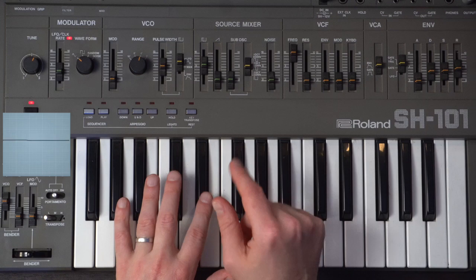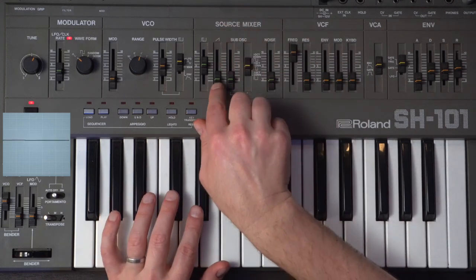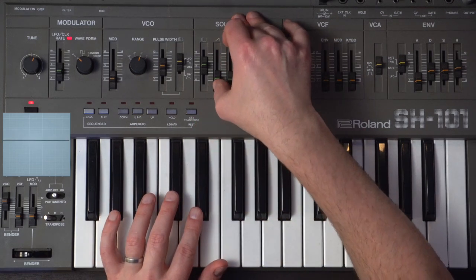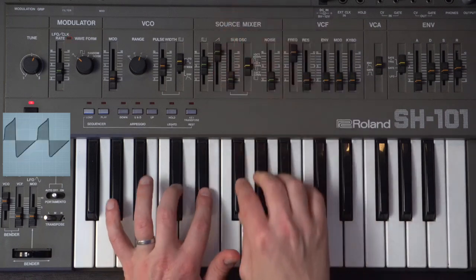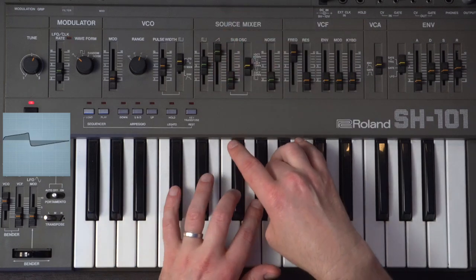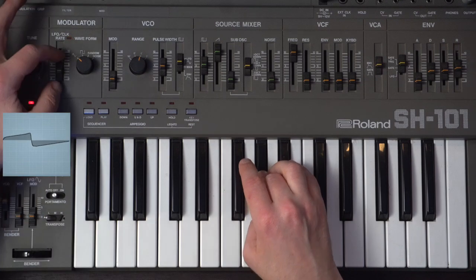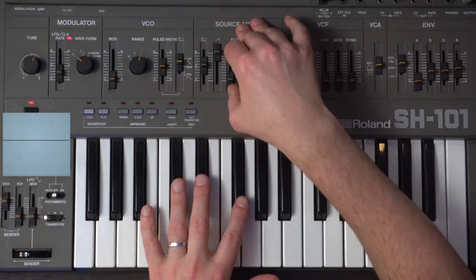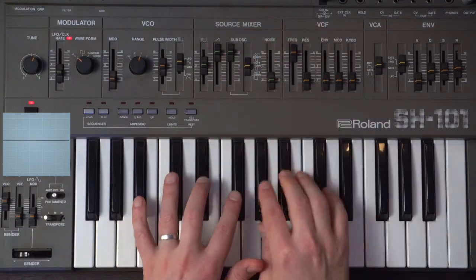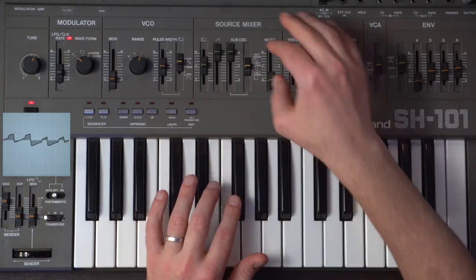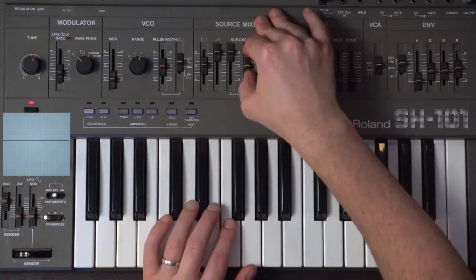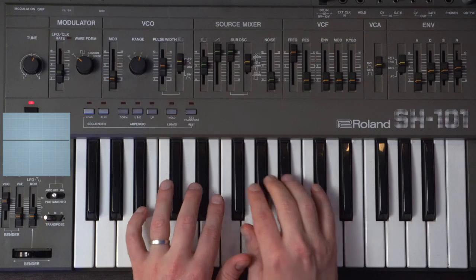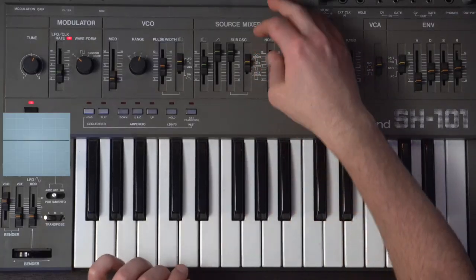We've got a little bit of movement on there. We're going to increase the sawtooth all the way, and you hear we've got a nice little bit of movement there. And then for the sub, we're going to go all the way with the sub, and we're going to increase this to +1, because it's a lead sound and we want it to be a little bit higher.